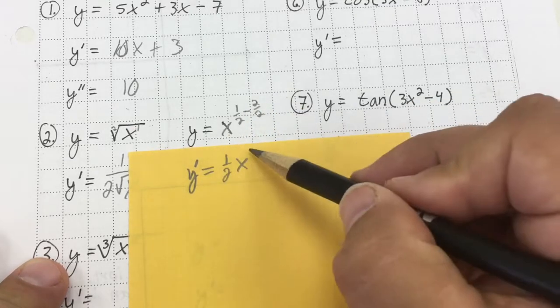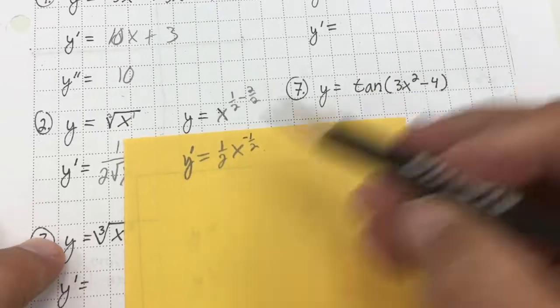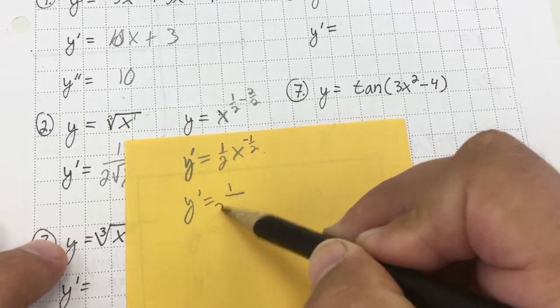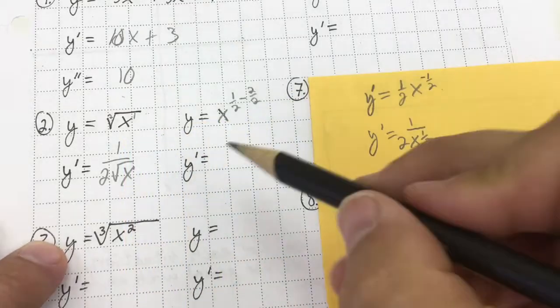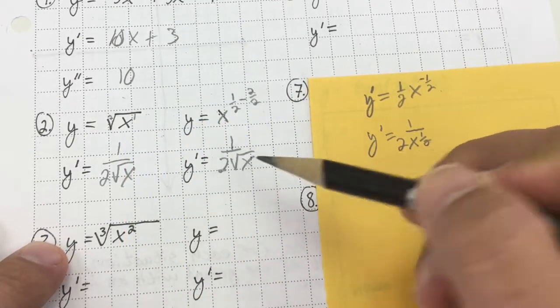I write it as 2 over 2. That would give me negative 1/2. No negative exponent, so y prime is going to continue to equal 1 over 2 x to the 1/2. And I rewrite x to the 1/2 in radical form, so my final answer is going to be y prime equals 1 over 2 square root x.